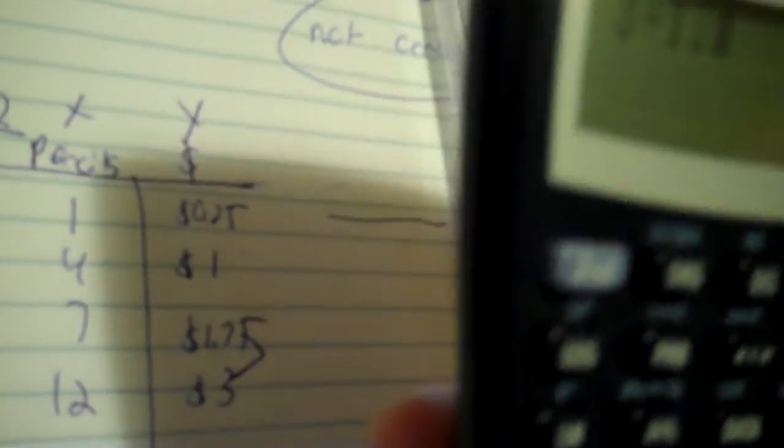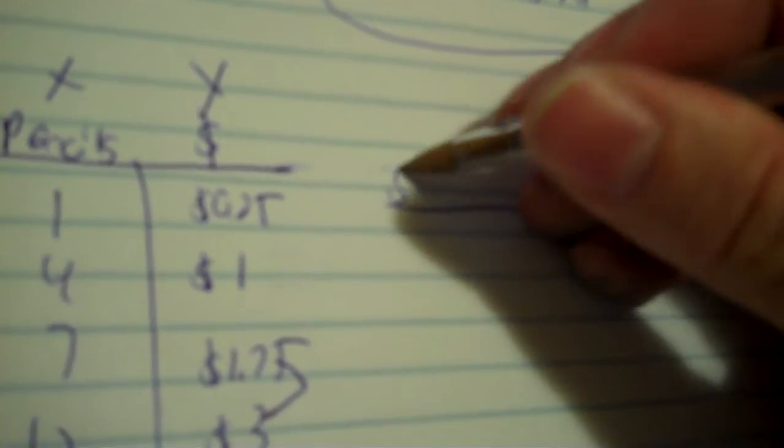So I find my first rate of change. $3 minus $1.75. That's $1.25. So you watch, but don't just keep going and doing it. You got to then go to your ratio. So it's $1.25. 12 minus 7 is 5. So it's going to be 5 pencils.